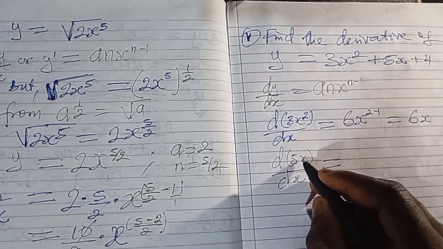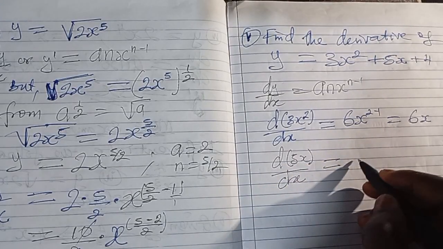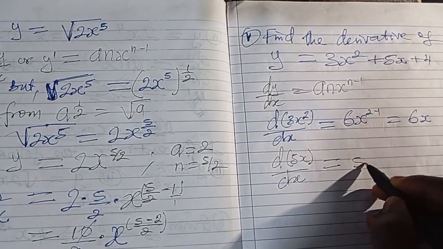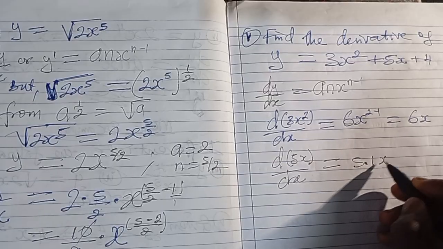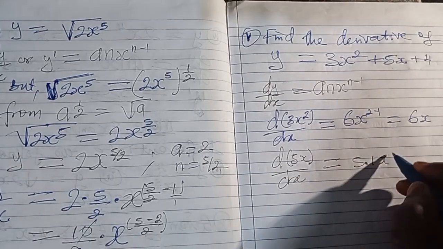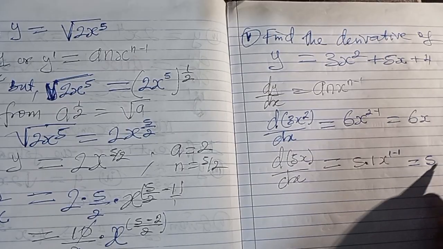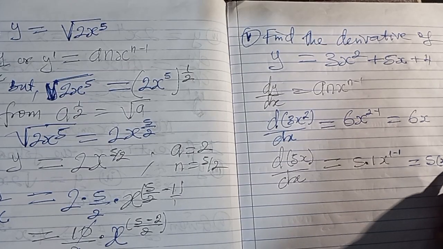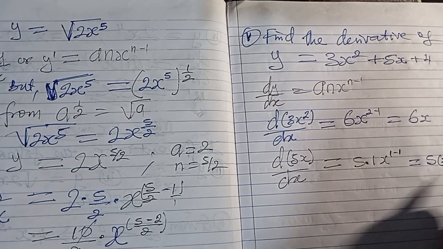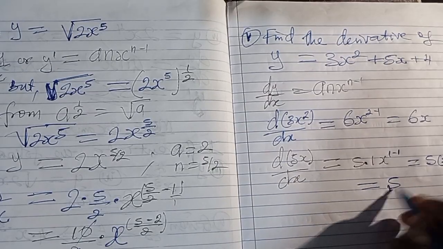So I can have, now here our a is 5 and our n is 1. Okay, multiply by x raised to power 1 minus 1. This is equals to 5 bracket x raised to power 0. This is 5 bracket 1. So you have 5.